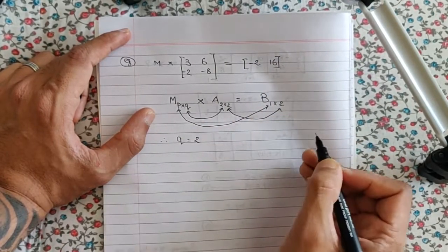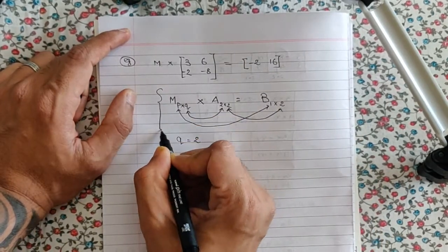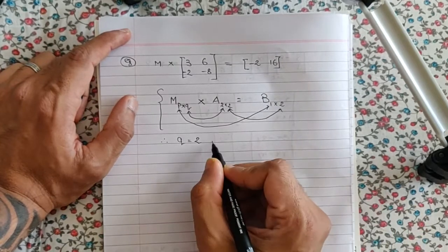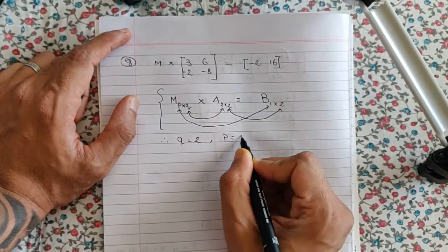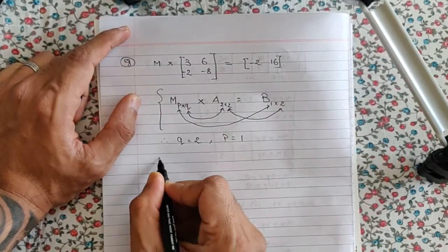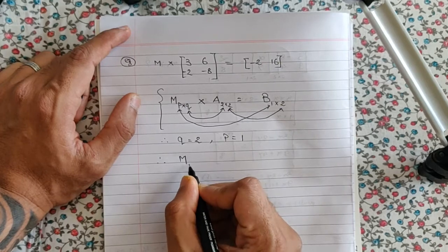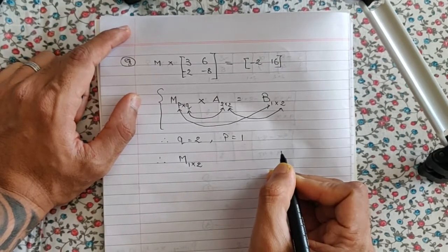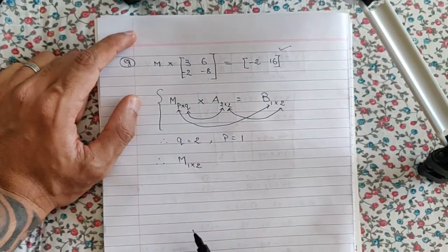So this is the compatibility and identifying the order of the unknown matrix with the rules. So we come to know that P is equal to 1. So therefore the order of the unknown matrix M is nothing but 1 by 2. This is how that unknown matrix will look like.